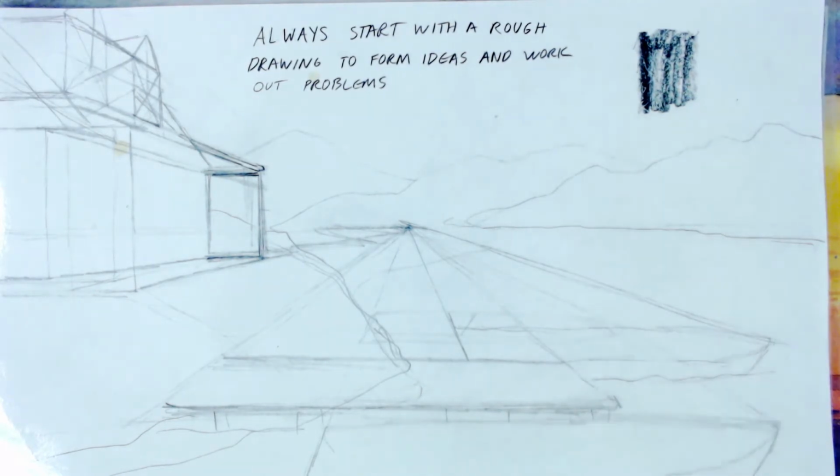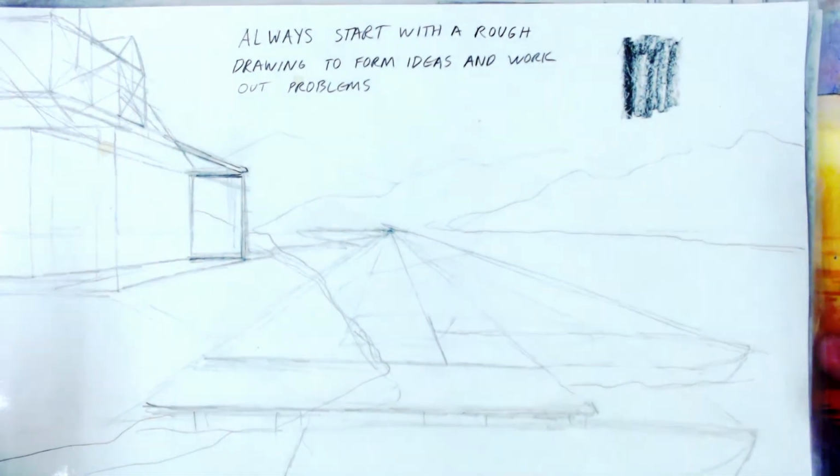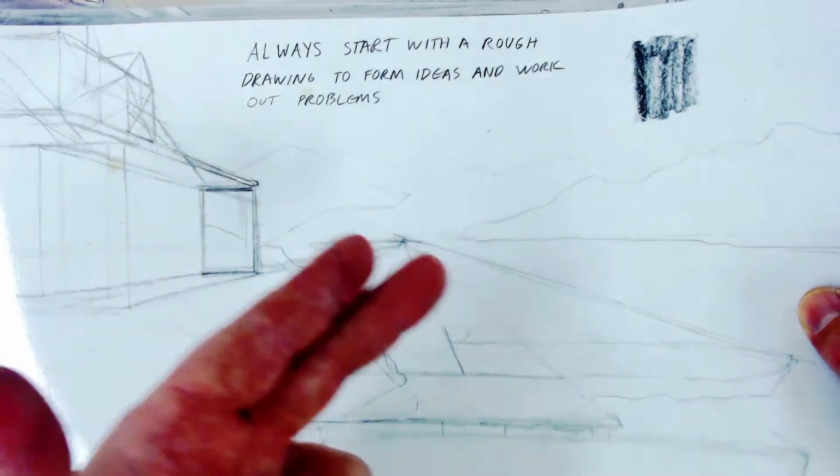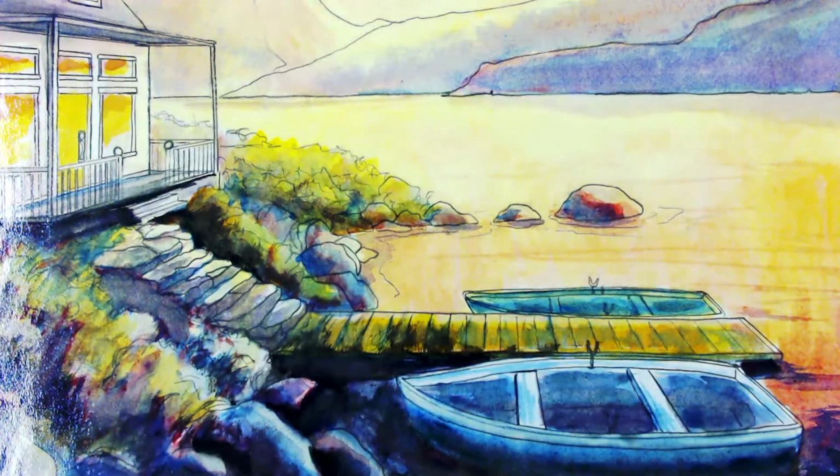And so you just sketch out your ideas. Then you get the ruler. Don't start with the ruler, right? Get your general ideas down and then turn them into the composition that you want.